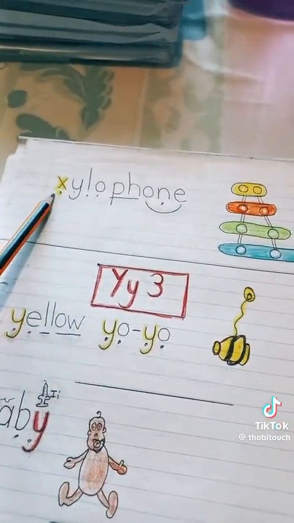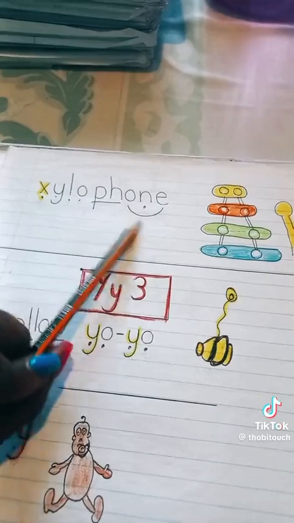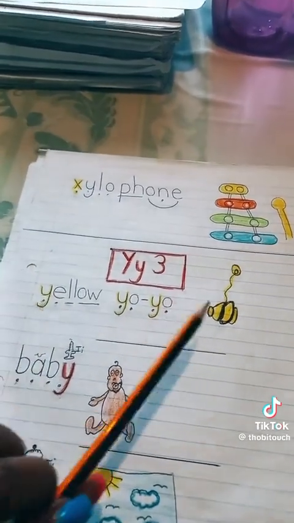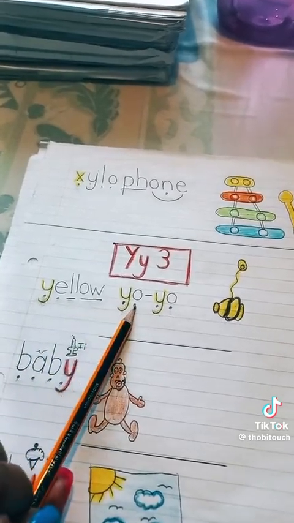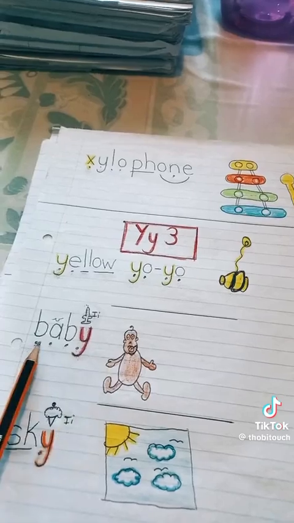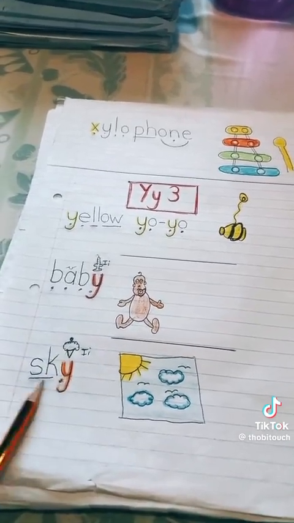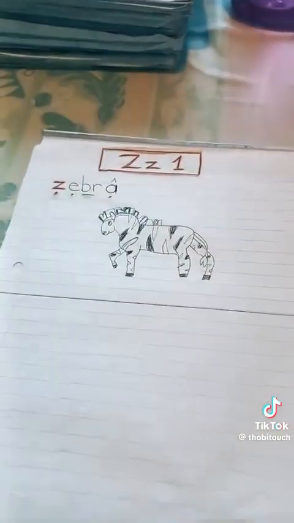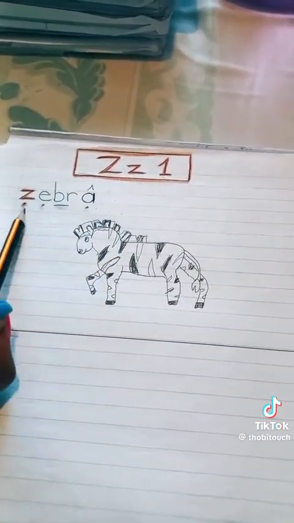and Z for xylophone. Y makes three sounds: Y for yellow yo-yo, E like in baby, B-A-B-E, baby, I like in the word sky, and Z for zebra.